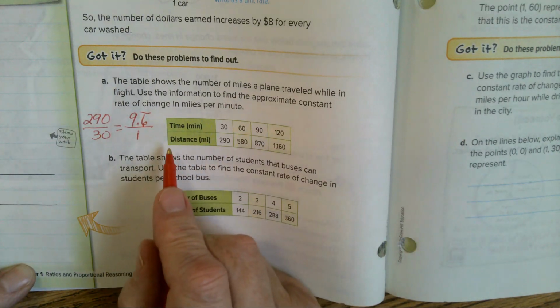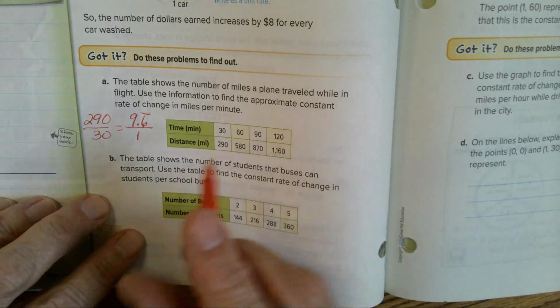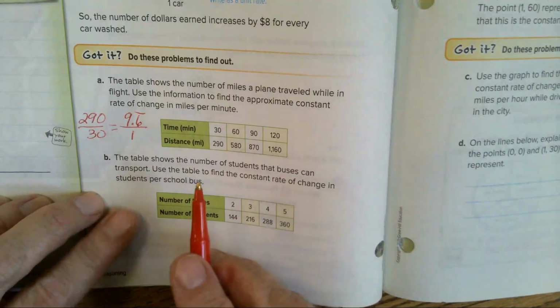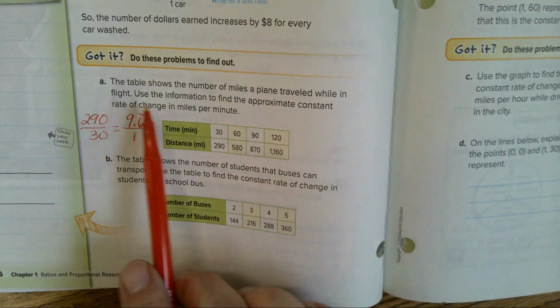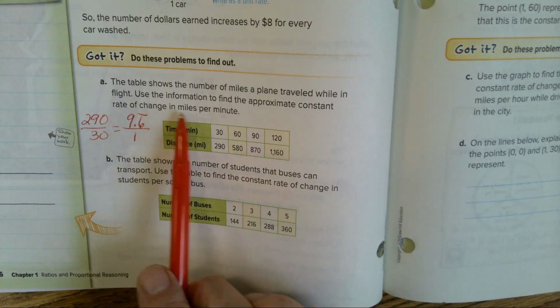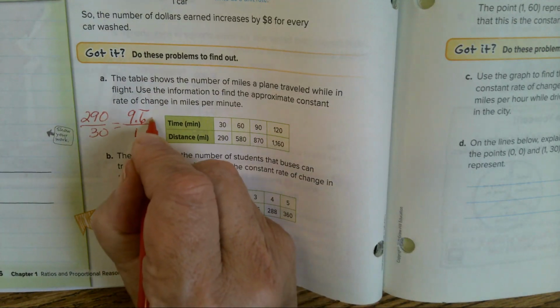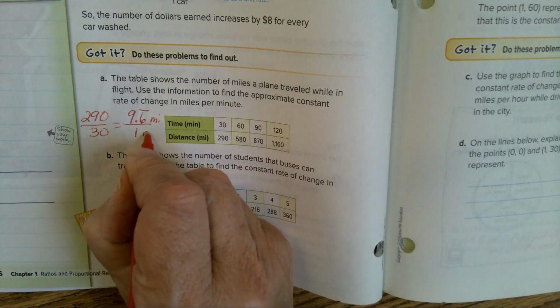All right. So if you would round it, you would say it's 9.7 for 1. So yes, we have miles per 1 minute.